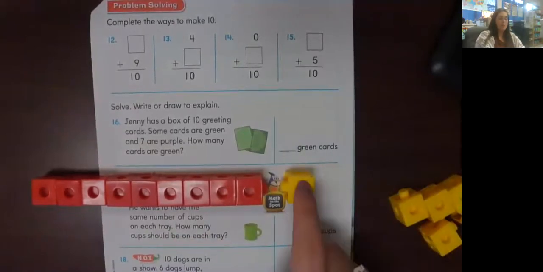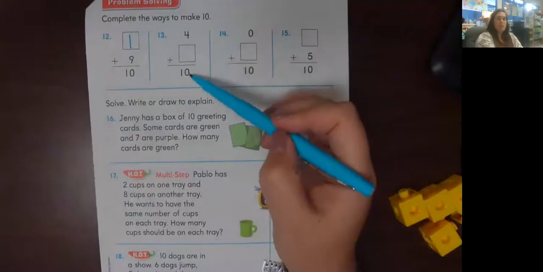Okay, so we have our 9. Now we need to keep adding yellow until we get to 10. So 9, 10. How many yellow did we have to add to get to 10? Just 1. So 1 plus 9 equals 10. Okay, the next one says 4 plus something equals 10.